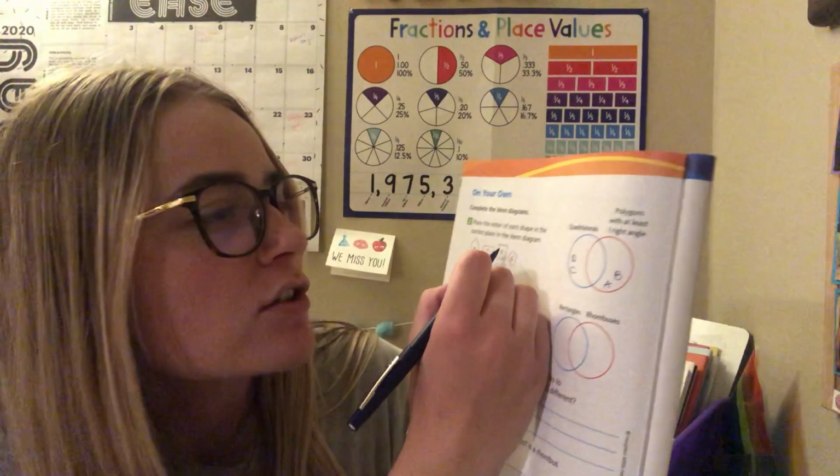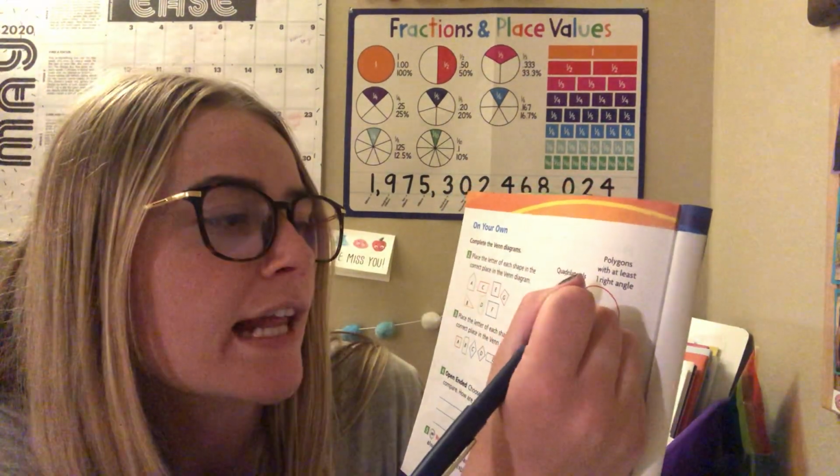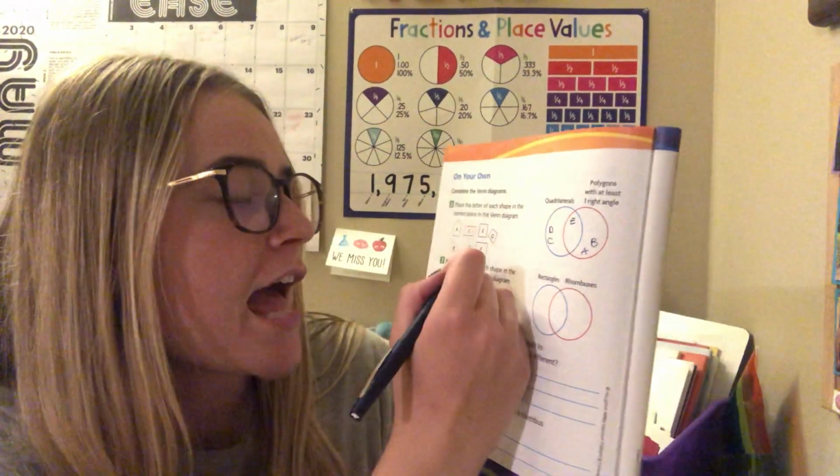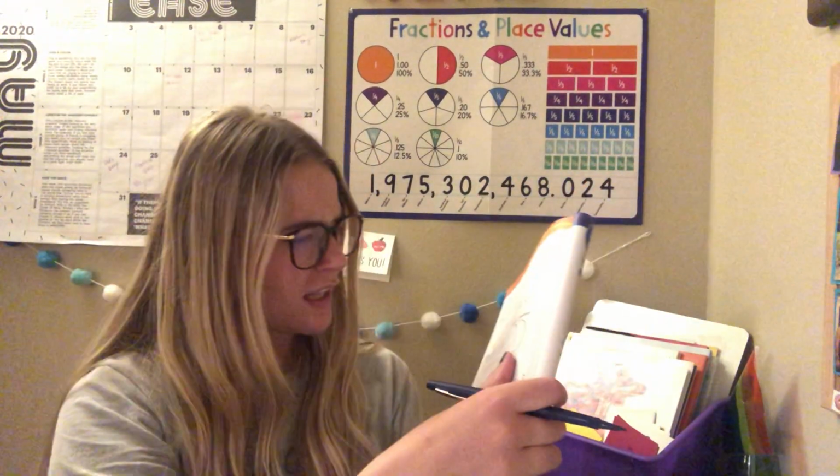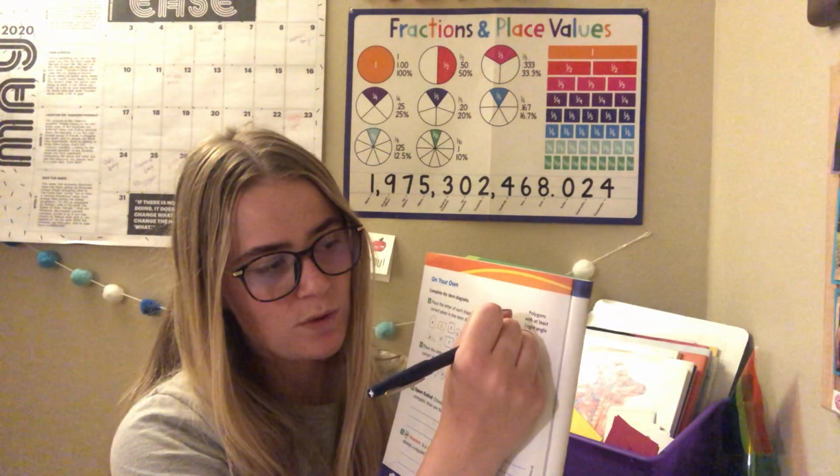E is a quadrilateral, and it has 4 right angles, so that's going in the middle. F is a quadrilateral, and it has right angles, so it's going to go in the middle as well. And G, this one is funky, but I don't think any of the angles are right angles, so I think it's going to go on the left because it's a quadrilateral.